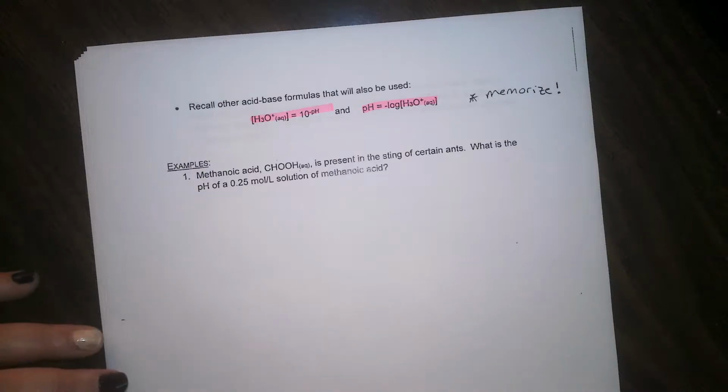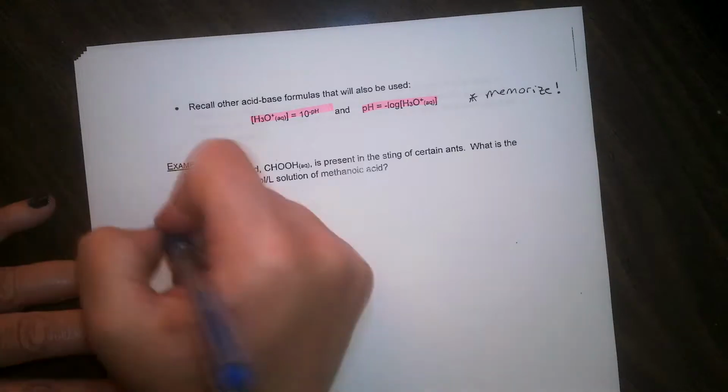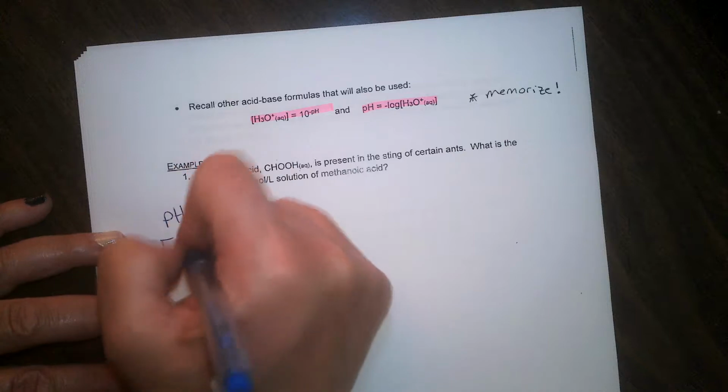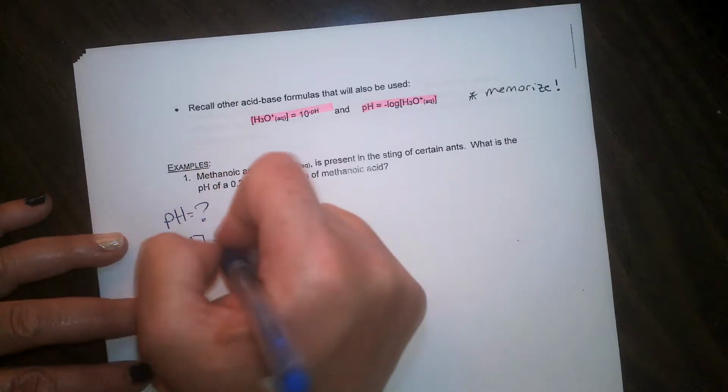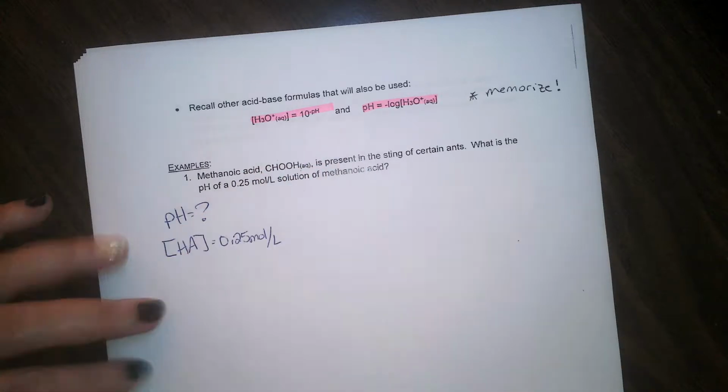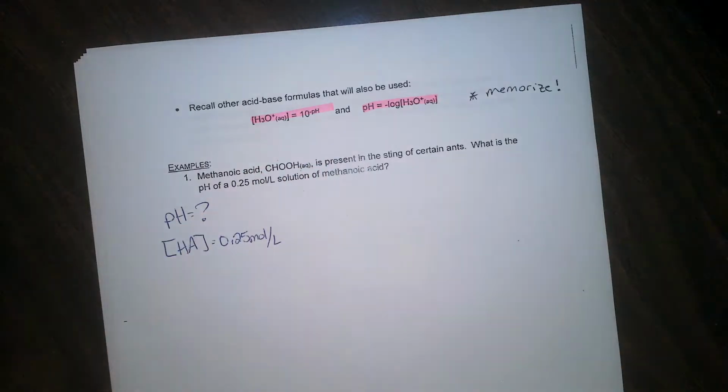Methanoic acid is present in the sting of certain ants. What is the pH of a 0.25 mole solution of methanoic acid? So it's asking us for pH. The concentration of the acid is 0.25 moles per liter. I don't have my data booklet.